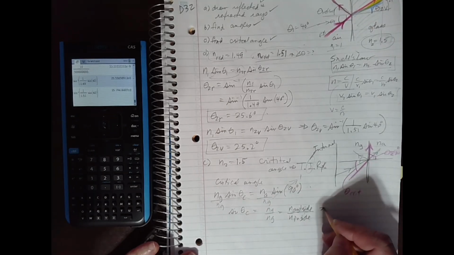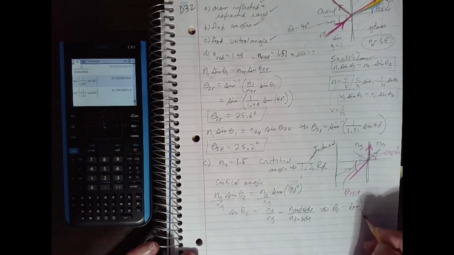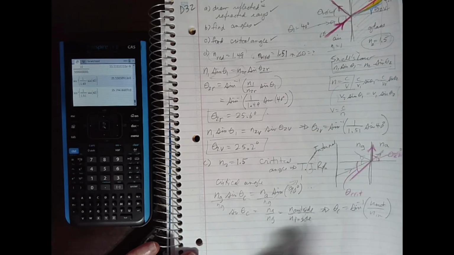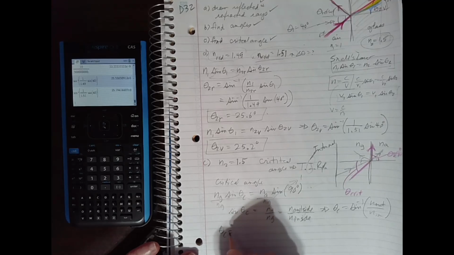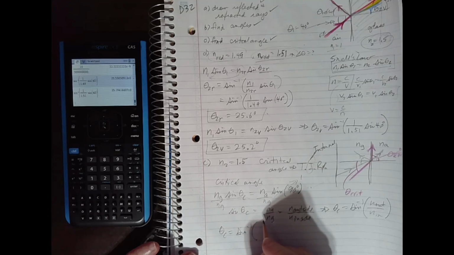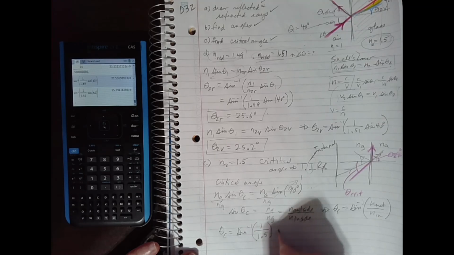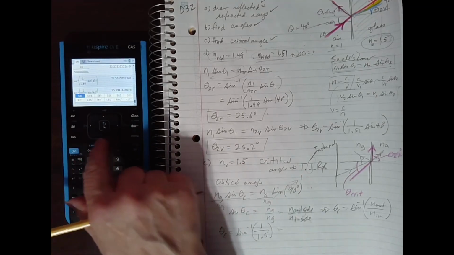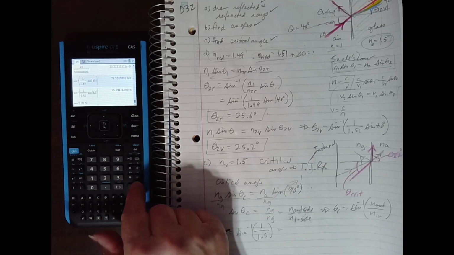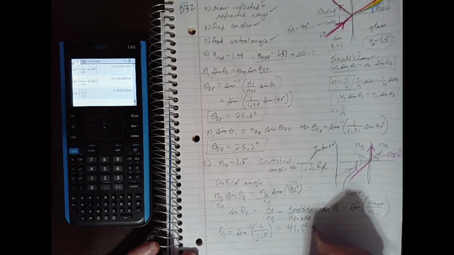And so this says that theta critical is inverse sine or arc sine of n outside over n inside. In this case, theta critical is inverse sine of, outside was air, so it's just 1, and inside we said the glass was 1.5. So we get inverse sine of 1 divided by 1.5, which is 41.8 degrees.